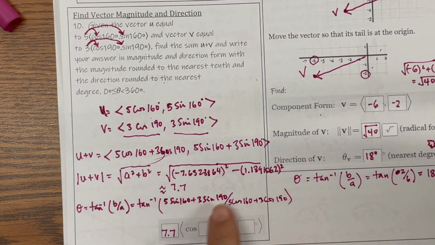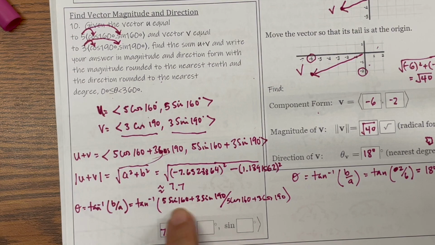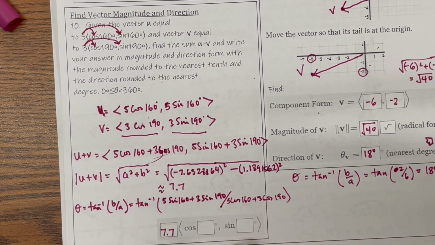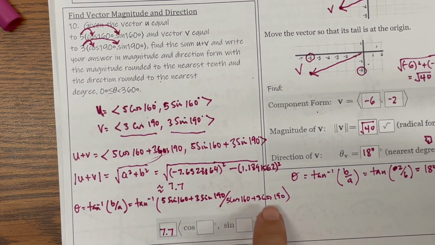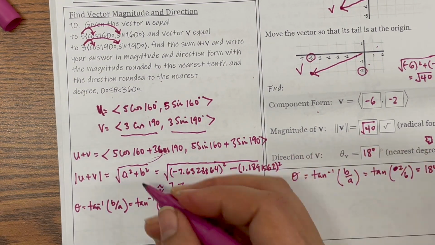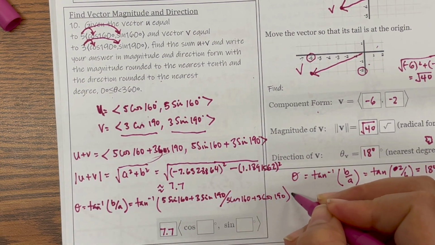Or rather, this part right here is going to give me B is this one, right? Because that's B, and then this is A. All right, so again, I'm putting it exactly in the calculator so that I don't get the rounding off. And that's going to give me roughly about 9.